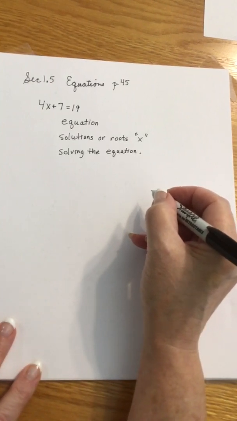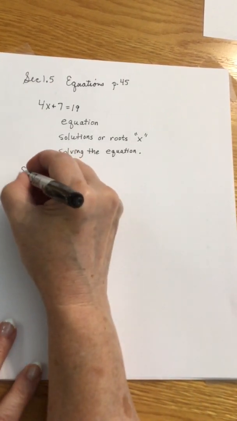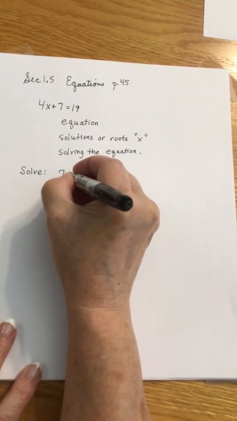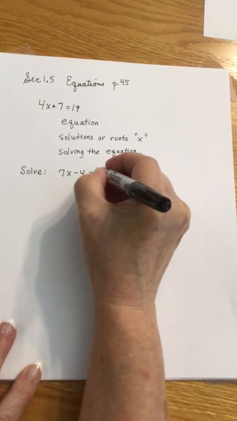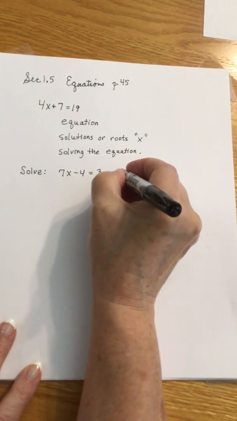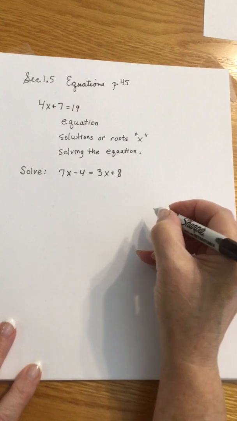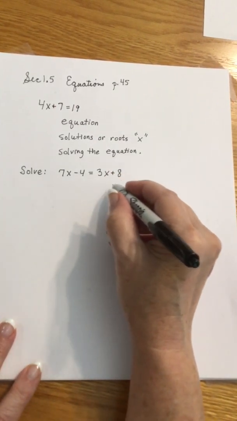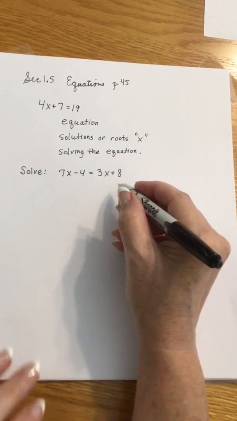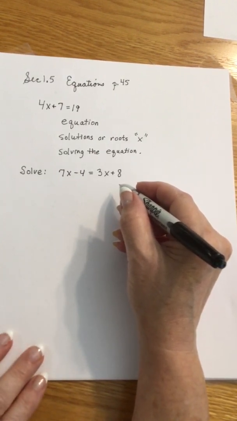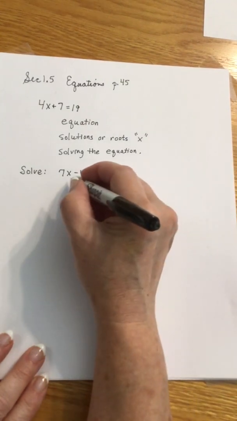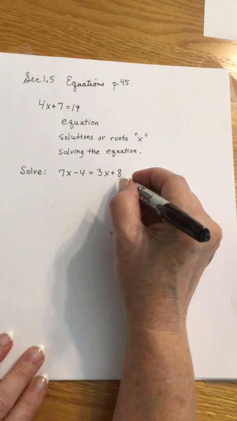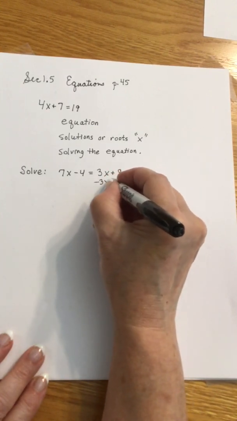So now we're going to look at an example. To solve an equation, we're going to look at this equation first. 7x minus 4 equals 3x plus 8. So we've got the equation with the equal sign and the equality of two different expressions. Now we're looking at getting all the x's to one side and all the constant terms, the ones that don't have x's, to the other side. So I'm going to add a negative 3x to both sides.